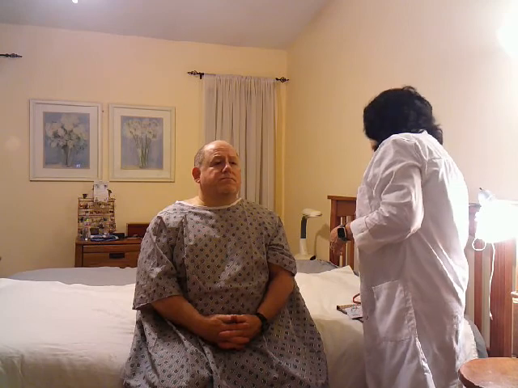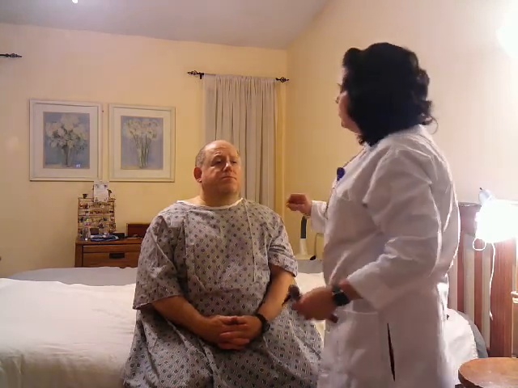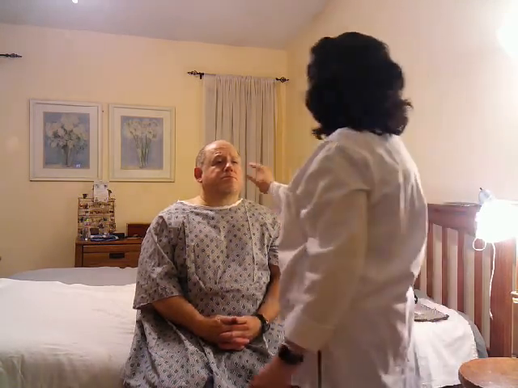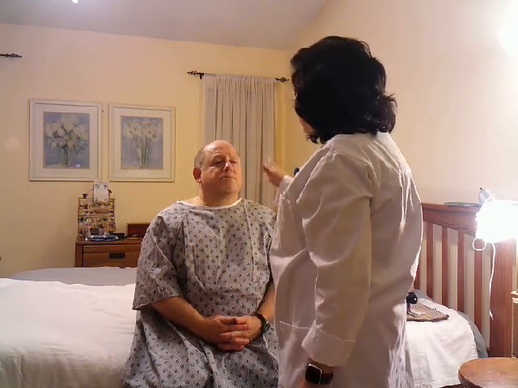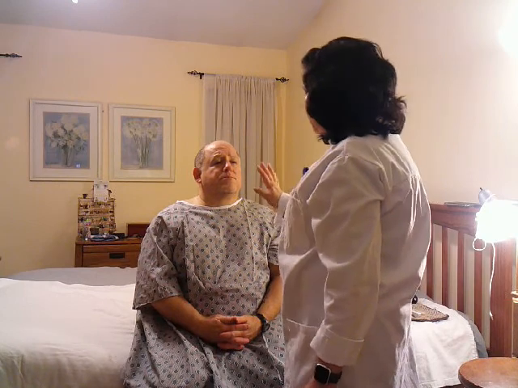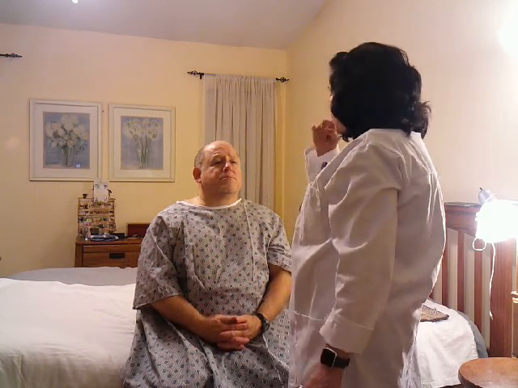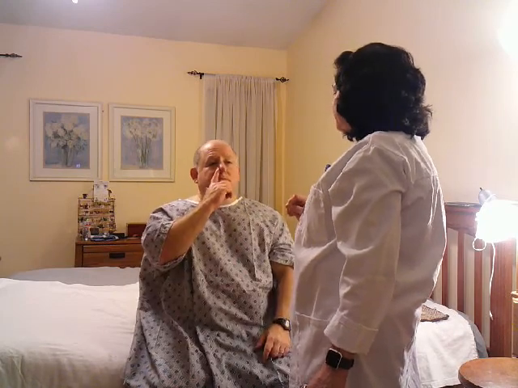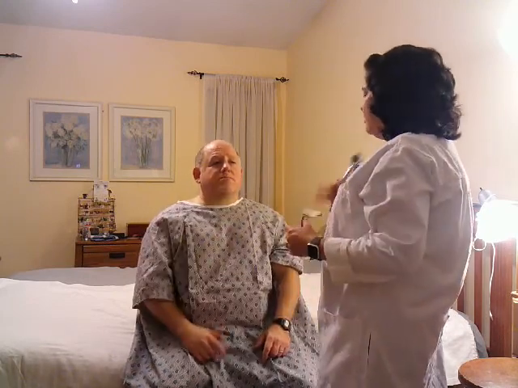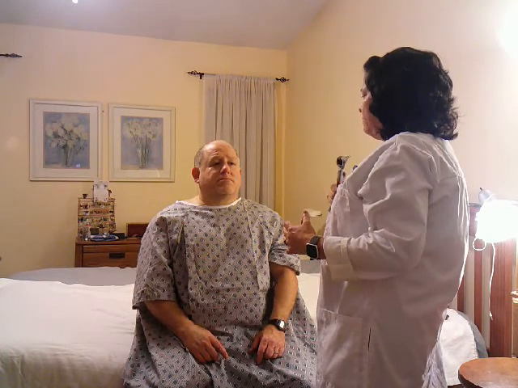So now I'm going to just look at your nose. So just visualizing your nose is central in your face. I don't see any obvious deviations in the septum. Can you just occlude one of your nostrils? Breathe in and out. And then the other one. Good. The nares appear to be patent.